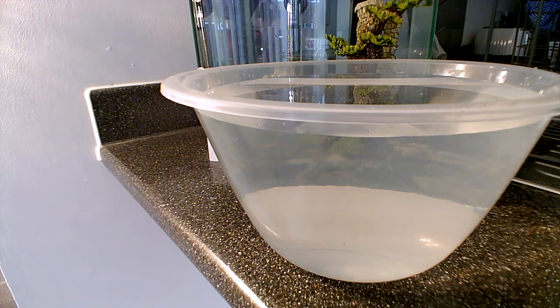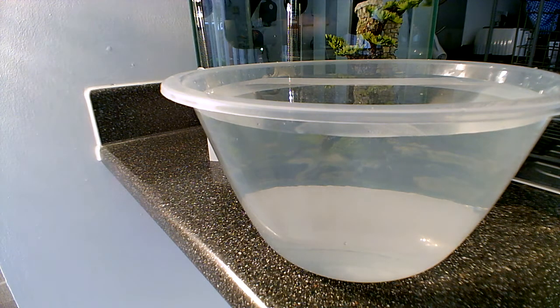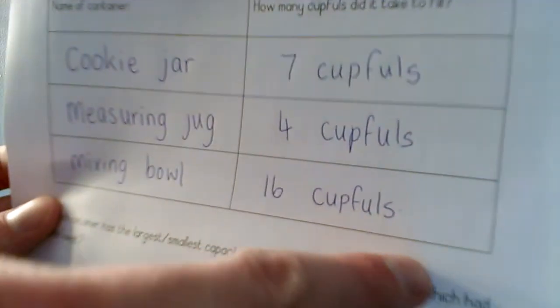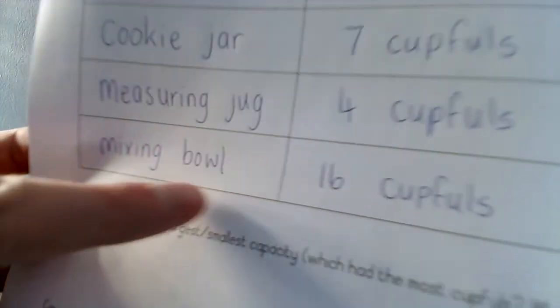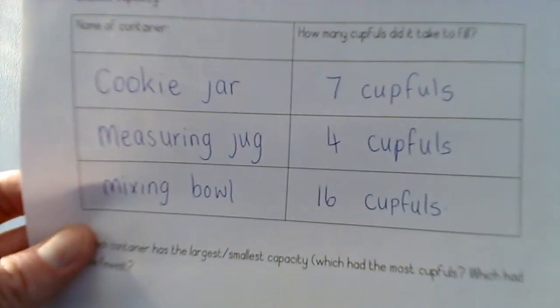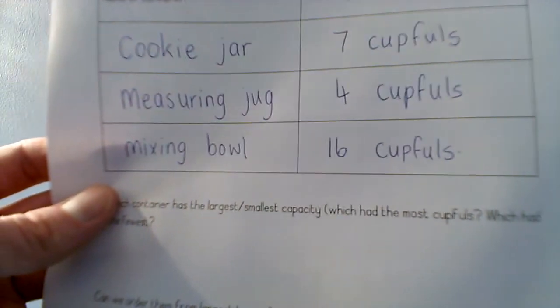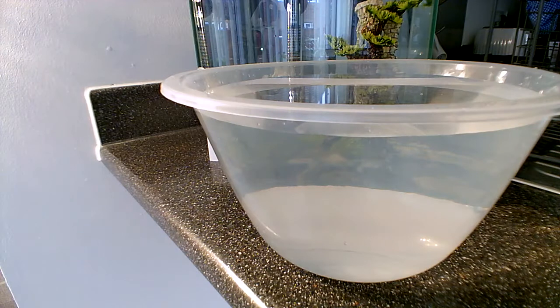Now we need to put them in order, from largest to the smallest capacity. Can you see which one is the largest number on my sheet? Yeah, 16 is the largest number. So 16 cupfuls was the largest capacity, and that was the mixing bowl. So that comes first. What comes second? Remember, we're going largest to the smallest number. What's the next largest number? Is 4 larger than 7? No, 7 is larger than 4. So the next one will be the cookie jar, and the last one will be the measuring jug. Largest to the smallest capacity. And then you can take a picture of them in order.